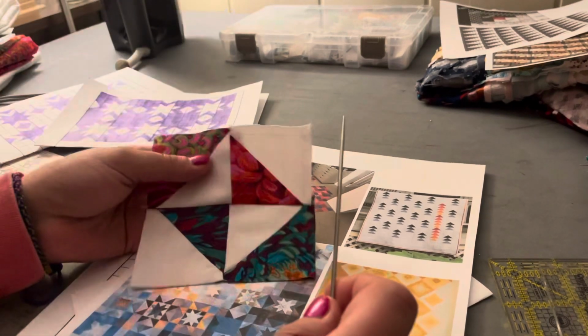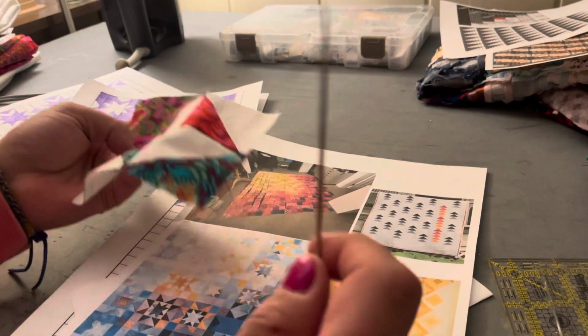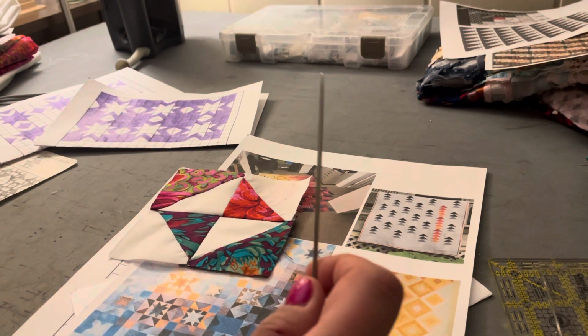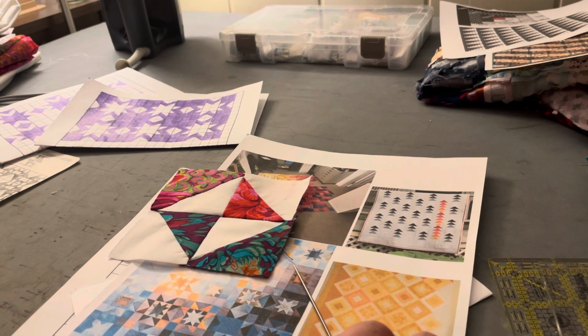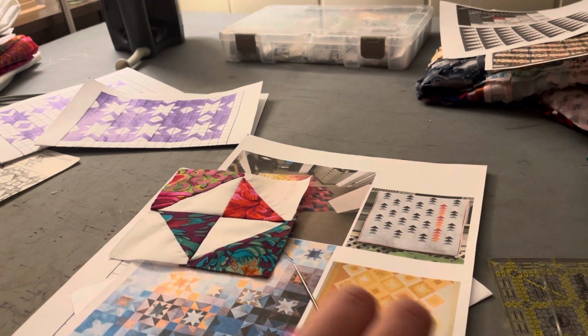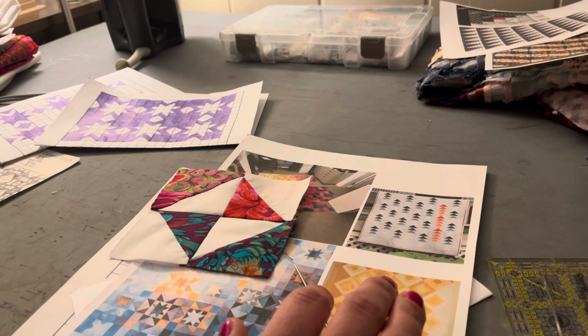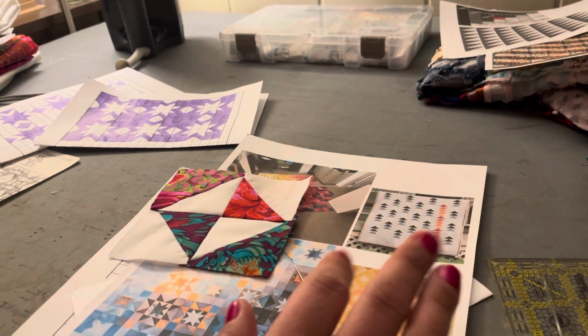It's definitely what you want to do, and that's what's so great about quilting, you get to design it, you get to be creative, and it's not that hard. Just sit down and play around with some blocks.